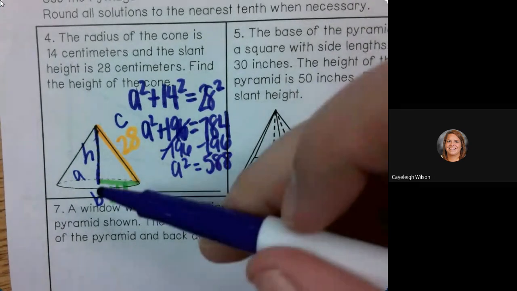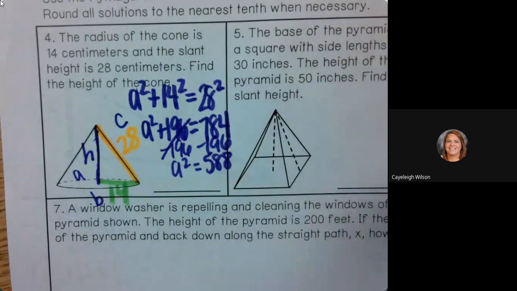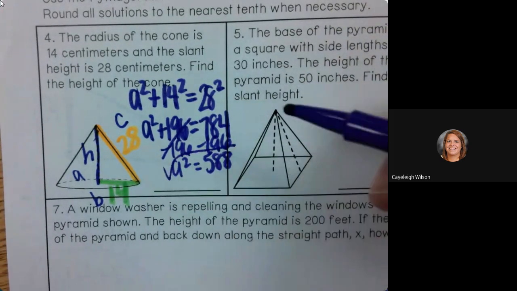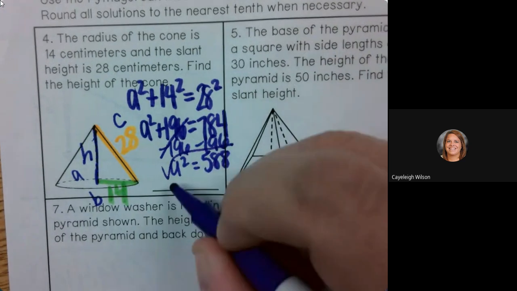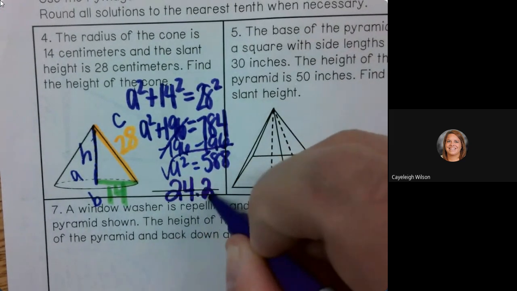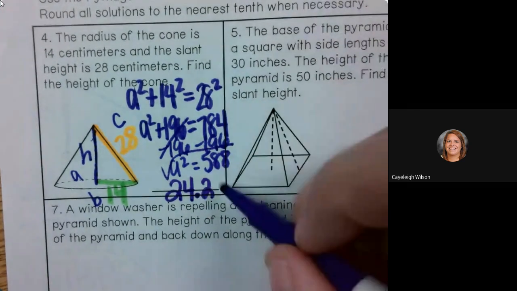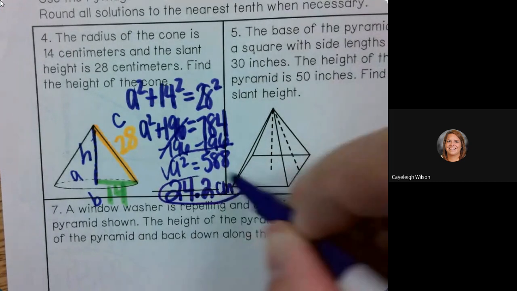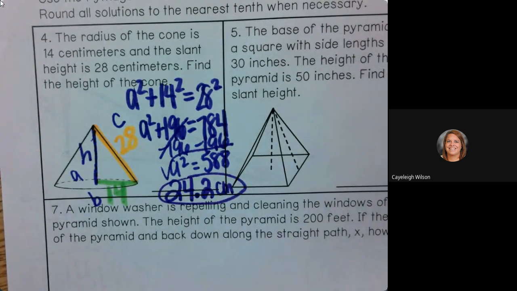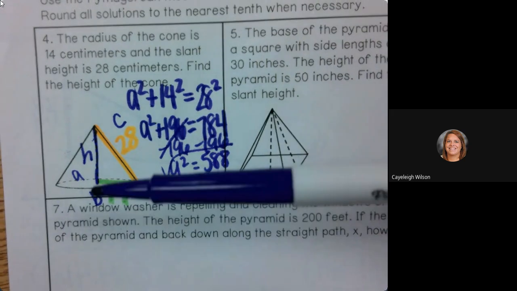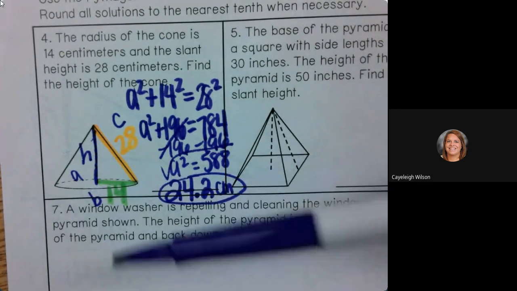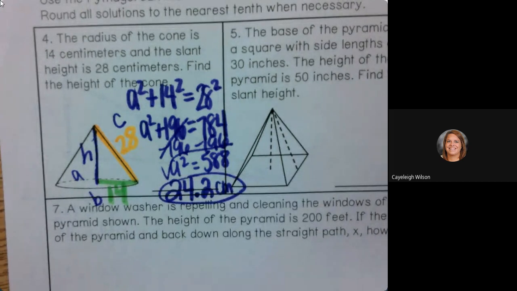And then to find the height of that cone there, I'll square root that. So the square root of 588. And I get 24.2 because I'm rounding to 1 decimal, and it says centimeters. So different than the front because, well, it's a different shape, but it also asks for a different part. The other one I had to find a hypotenuse. This one I had to find a leg.